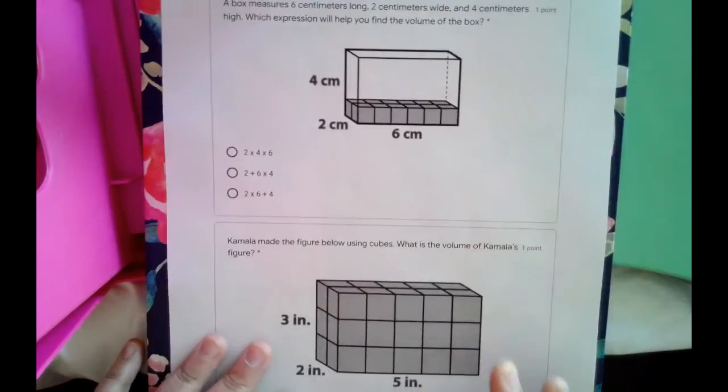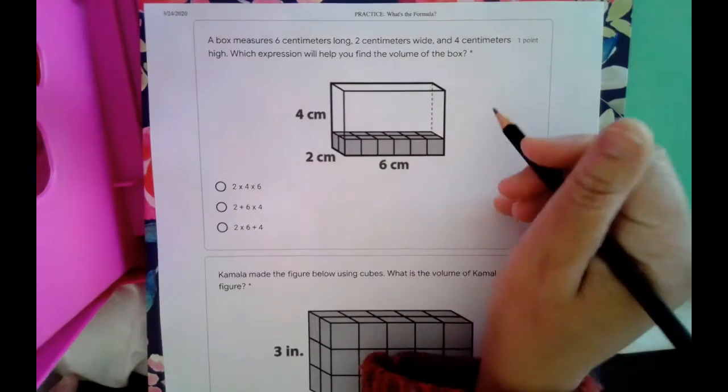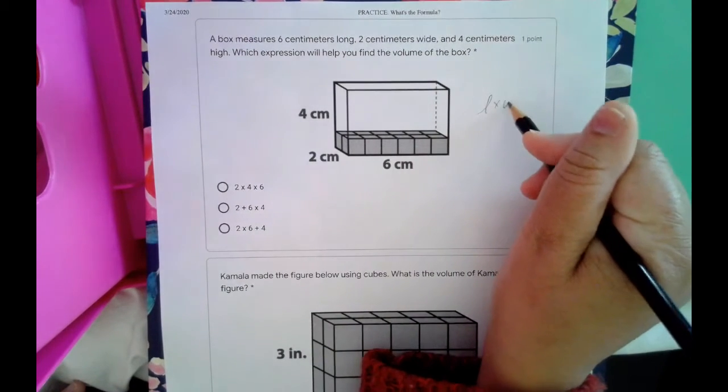All right. A box measures 6 centimeters long, 2 centimeters wide, and 4 centimeters high. Which expression will help you find the volume of the box? So again, we know that it's length times width times height.